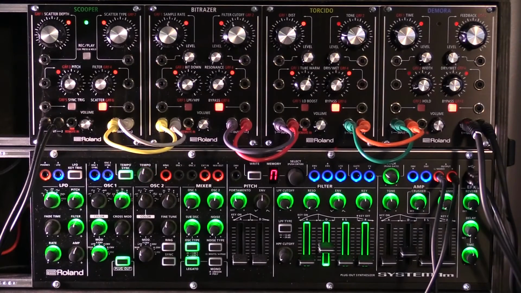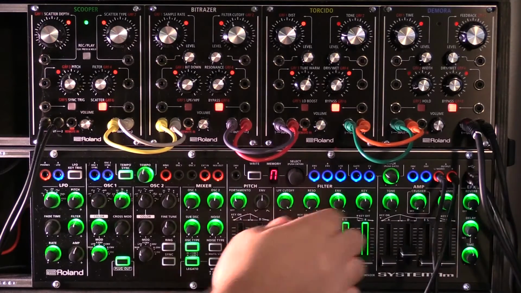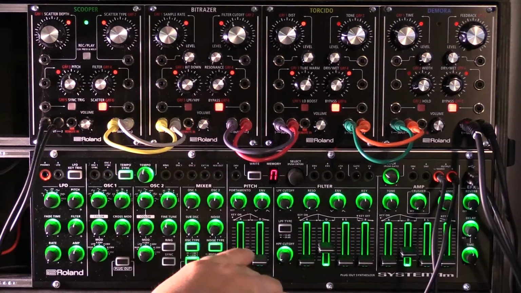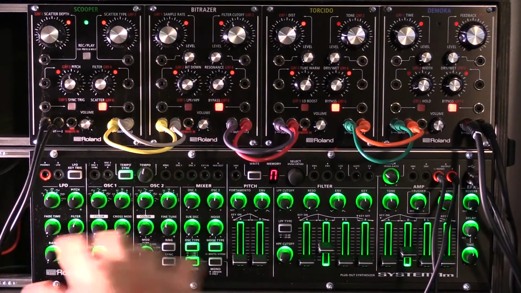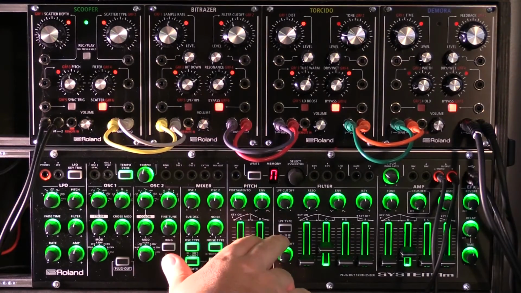I'm going to show you how to create a typical acid sound using the System 1M. These same principles can be applied to pretty much any subtractive synth. So here's just a basic acid sounding arpeggio. Now you can do this on the System 1. Just make sure that you set it to mono and that you change the filter type to 24 dB.